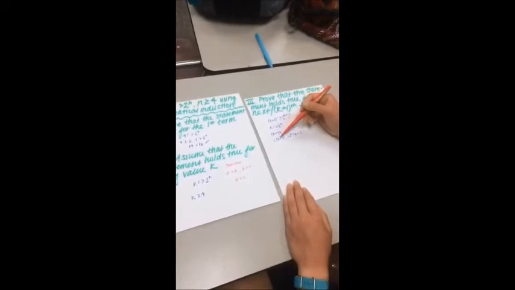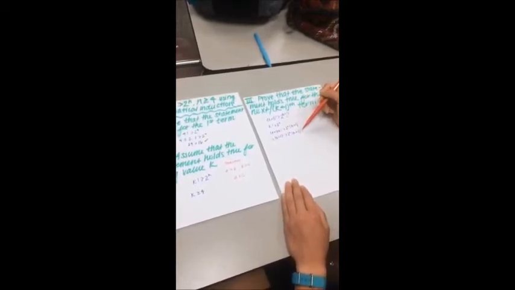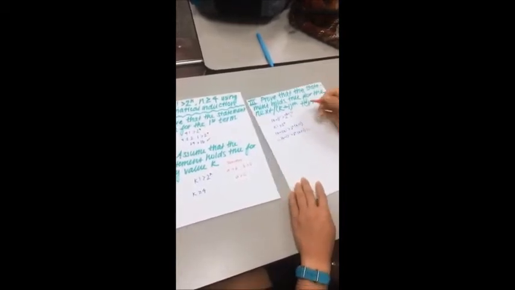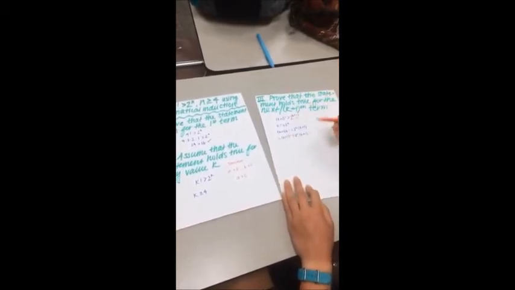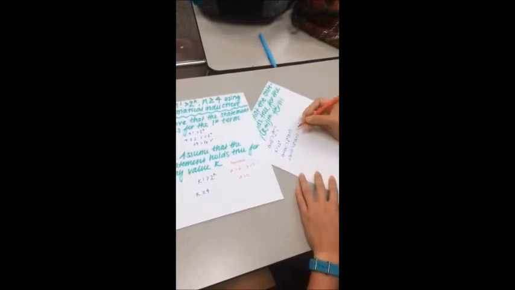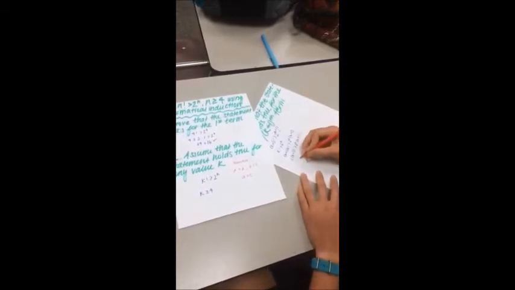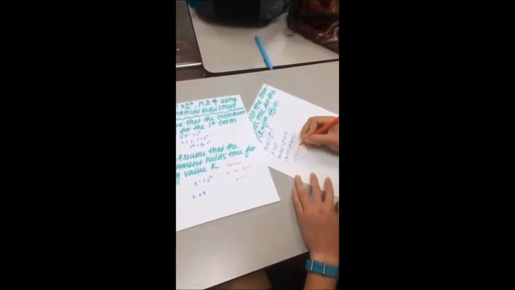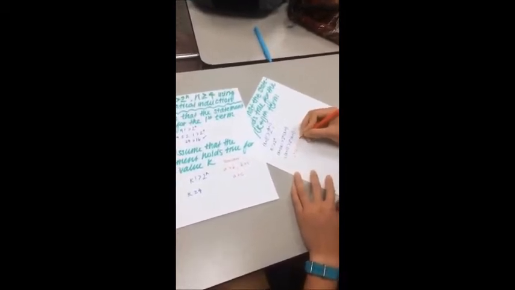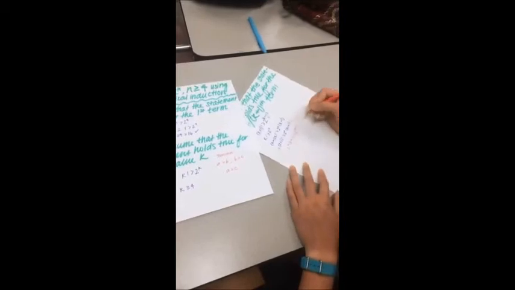So assuming that a is greater than b, we now have to prove that b is greater than c in order to prove that a is greater than c. So we're going to set b greater than c. So 2^k times (k+1) is greater than 2^(k+1).